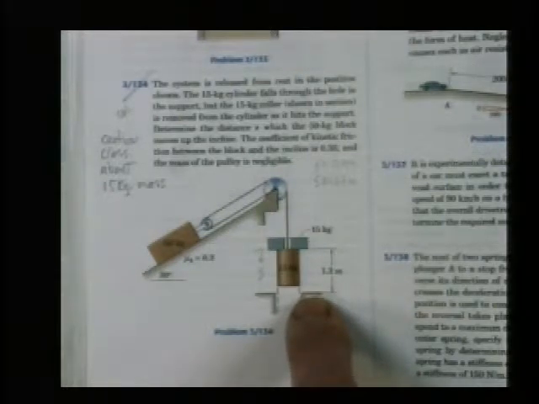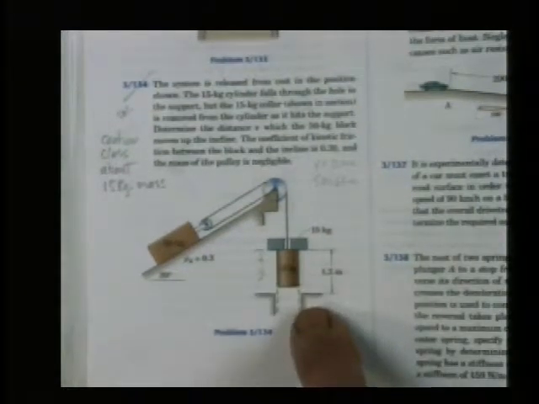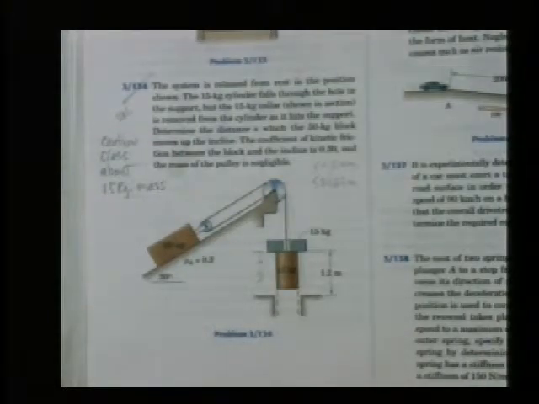You get those velocity figures, and then you start the problem over again without this extra 15 kilograms on there. That'll save you from some grief. You can't take it from start to finish. There's a reason for that.